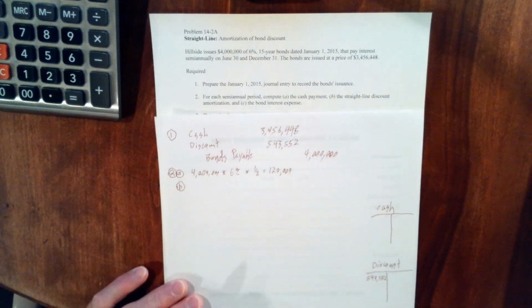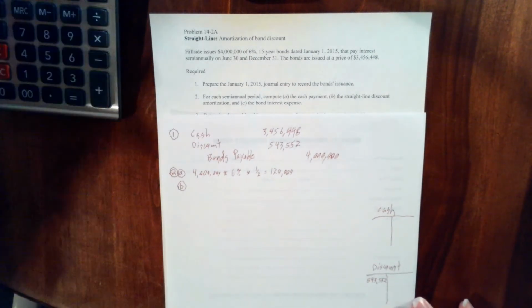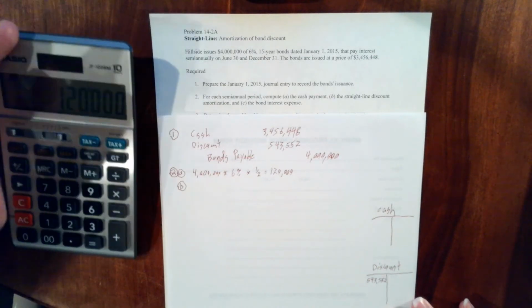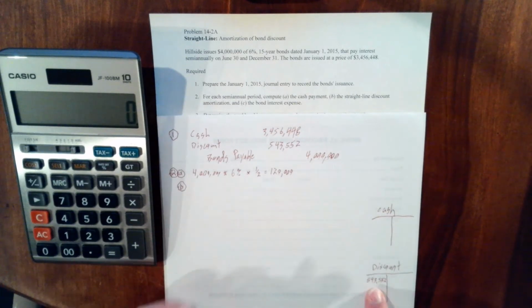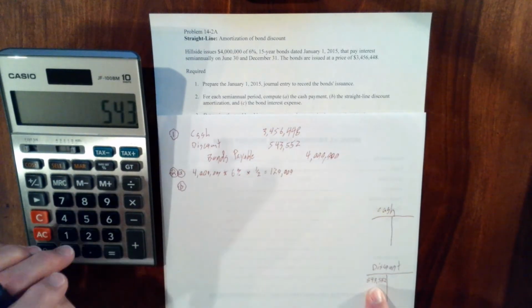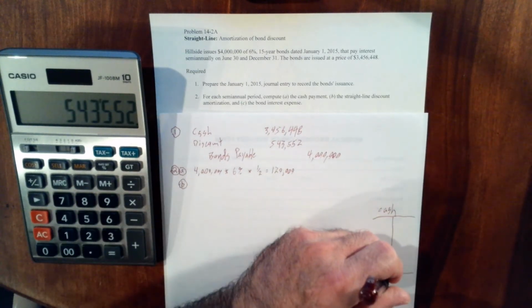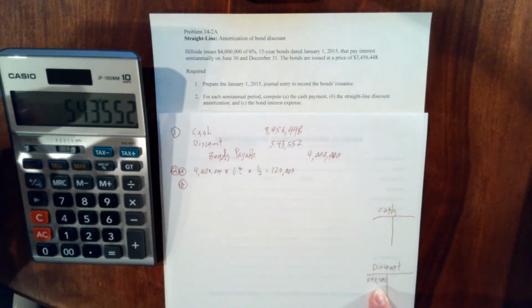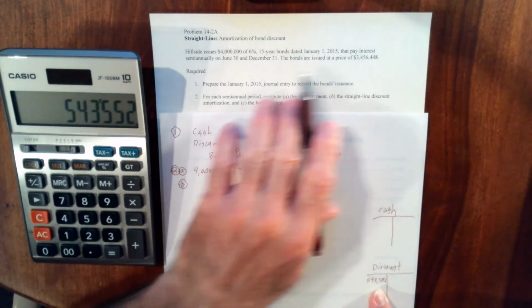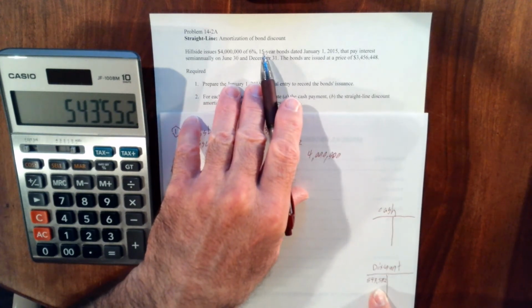I need to find straight line discount amortization. So the way I do this, there's a couple of ways I can do it. I can take the discount 543,552 and I can divide by the number of period payments I'm going to make, which in this case would be 15 years every half year, so it's going to be 30 payments.